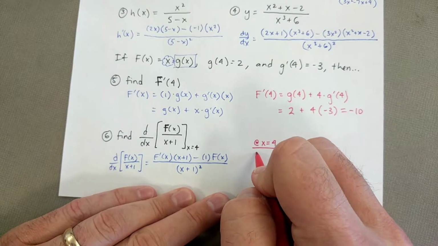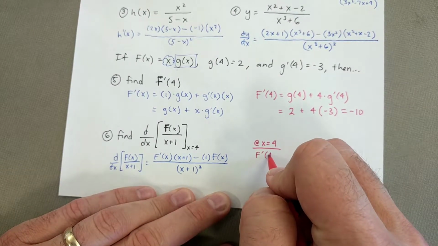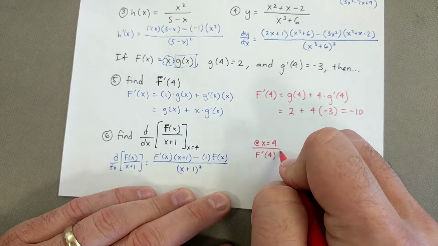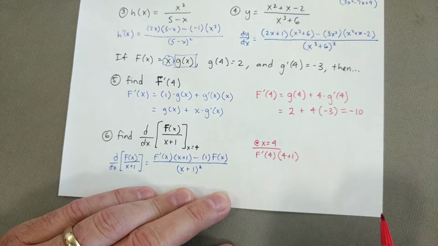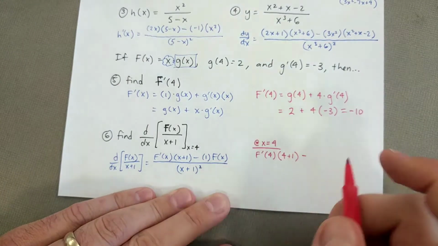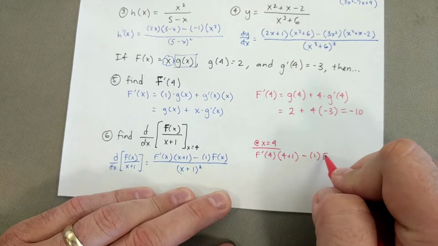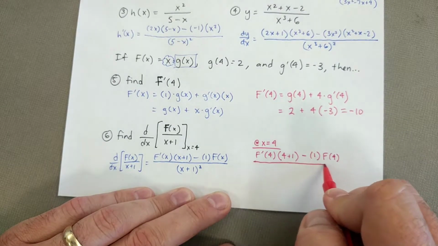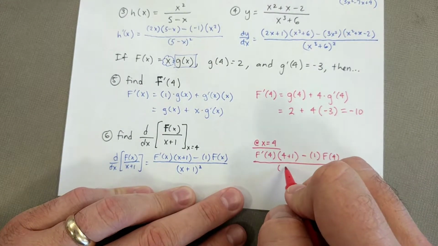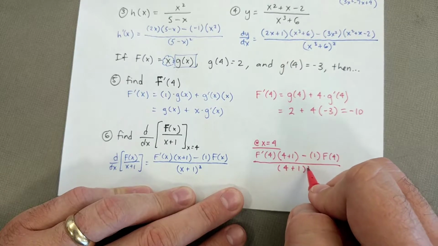So that will be f prime of 4 times 4 plus 1 minus 1 times f of 4, all divided by 4 plus 1 squared.